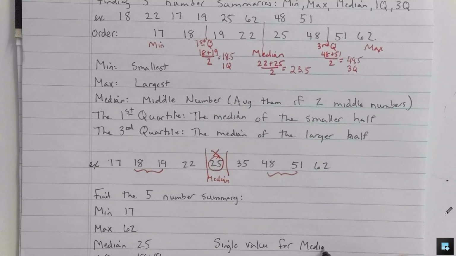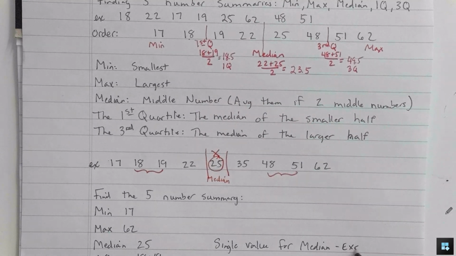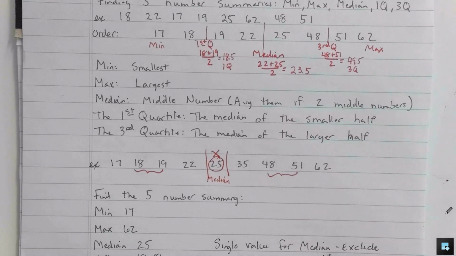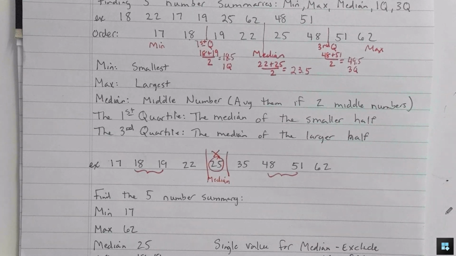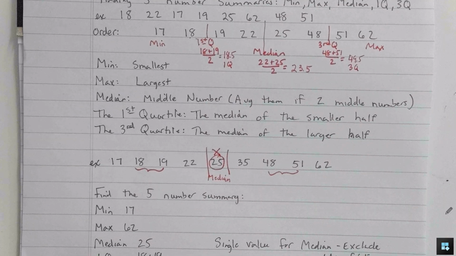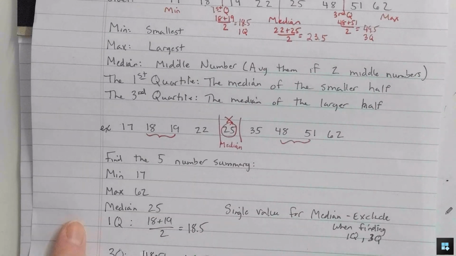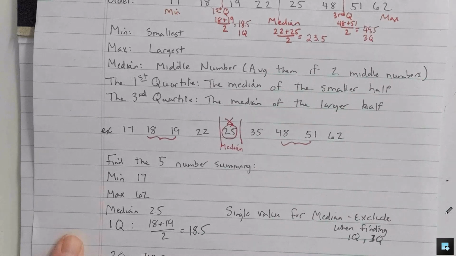Exclude it when finding the first and third quartile. Okay. Single value for the median, exclude when finding the first quartile and the third quartile.